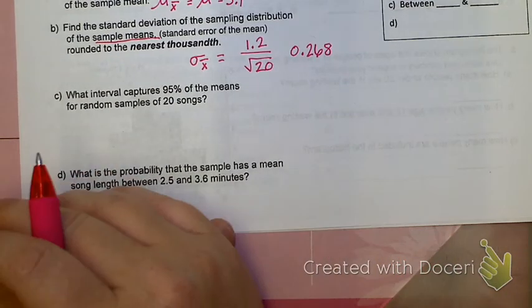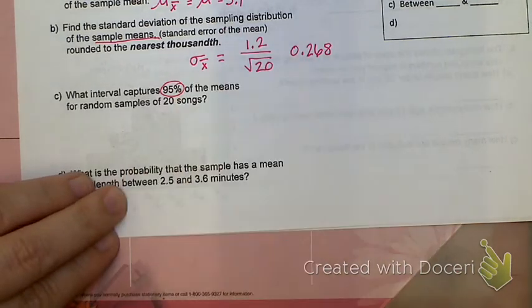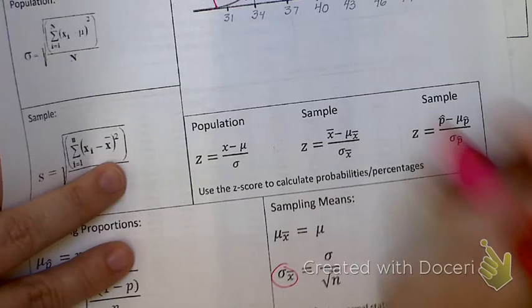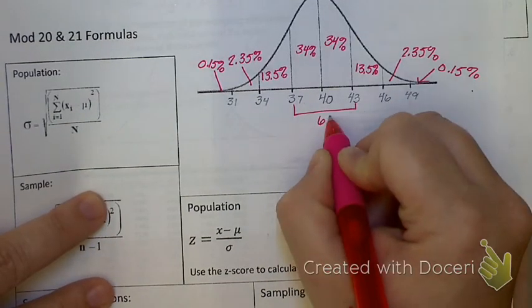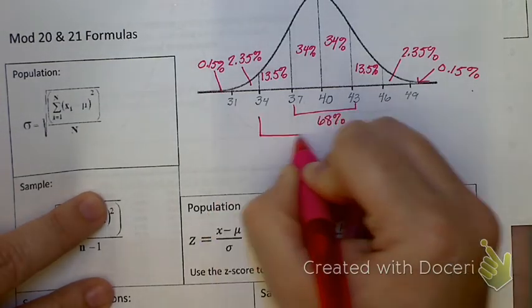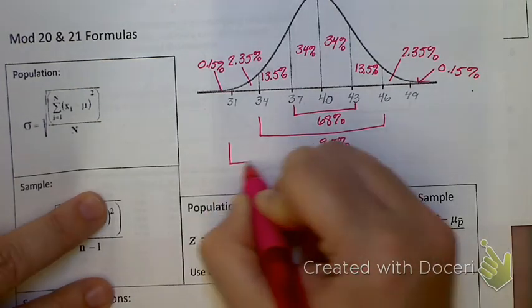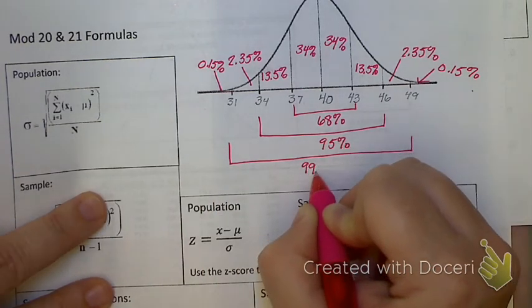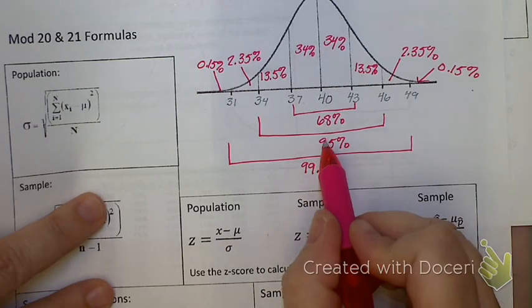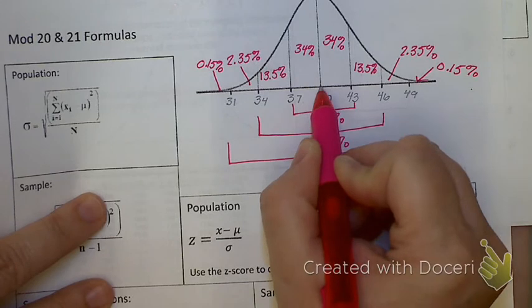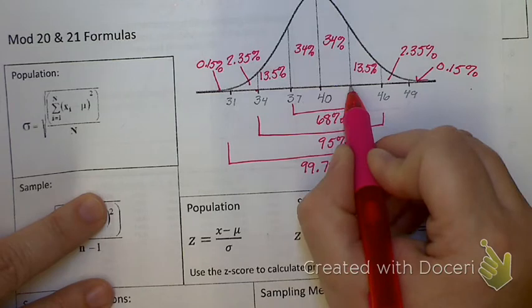What interval captures 95% of the means for random samples of 20 songs? Now, 95% is an important number. If you remember from here, these two together make up 68% of the data. These two together make up 95% of the data, and these ones make up 99.7% of the data. So 95 is this middle one. 95 is my mean minus 2 standard deviations, all the way up to my mean plus 2 standard deviations.